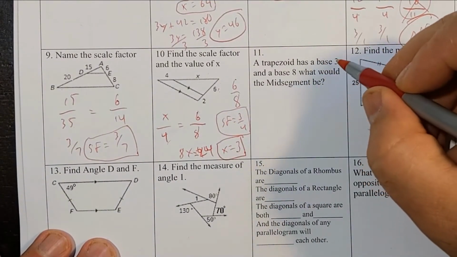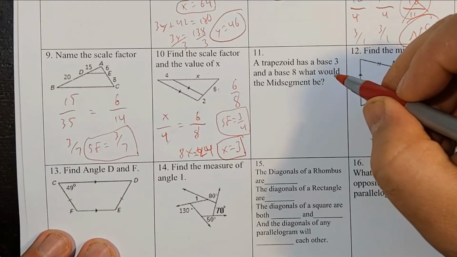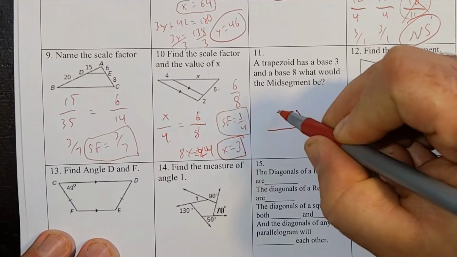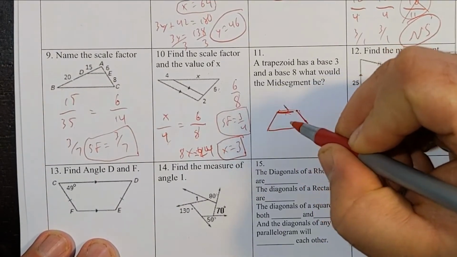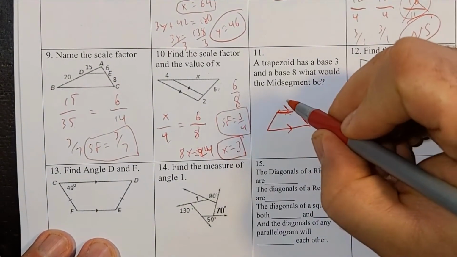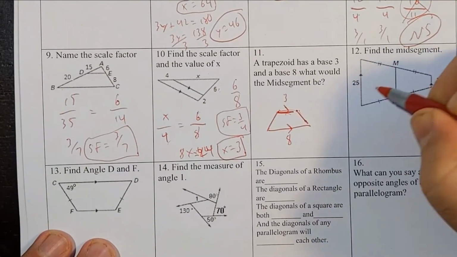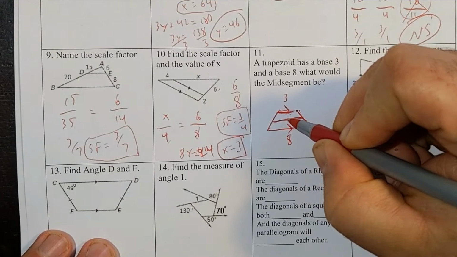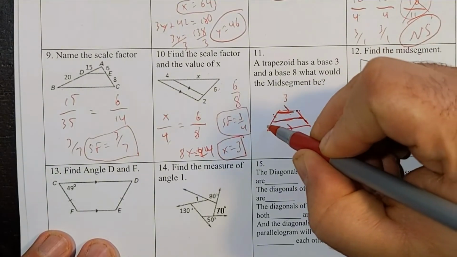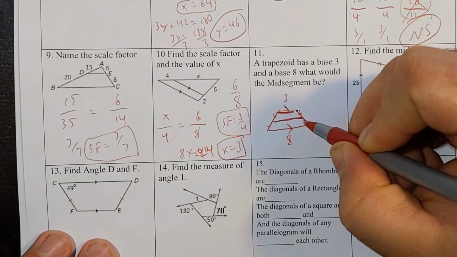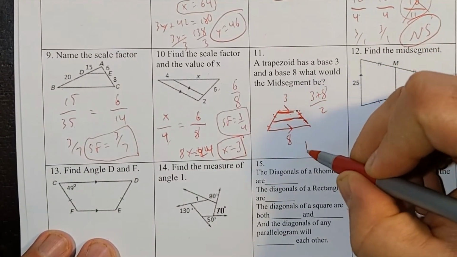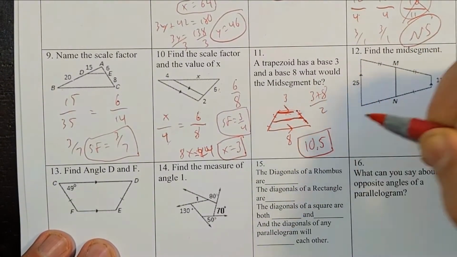On number 11, trapezoid has a base of 3 and a base of 8. So if I have a trapezoid, those are the ones that have one set of parallel lines, like that. So the base is 3 and the other base is 8. And then it says what would be the mid segment right down the middle. It'd be bigger than 3, smaller than 8. It's actually going to be right down the middle. So you're going to average the numbers, get 3 and 8, add them up and divide by 2. That's 11 divided by 2, it's 10.5 or 10 and a half.